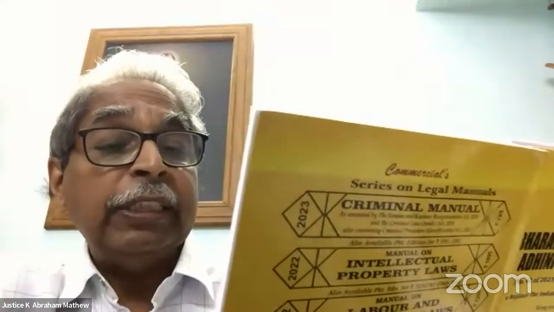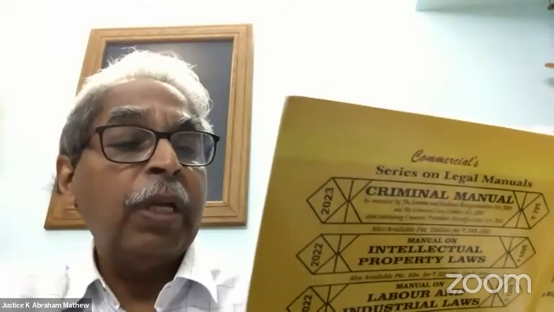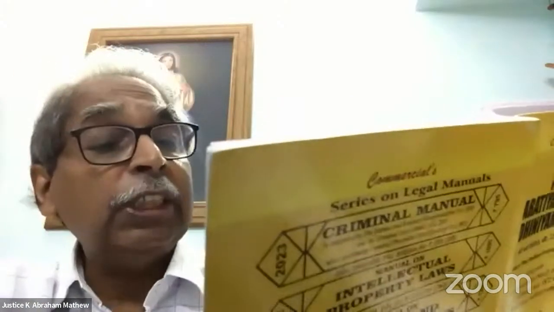In any proceeding where it is desired to give a statement in evidence by virtue of this section, that means you have to give a computer output, a copy of an electronic record, as evidence, in case you desire to give it, then there should be a certificate. So section 63(4) mentions the requirement of a certificate to admit that secondary evidence. And that certificate should contain what?